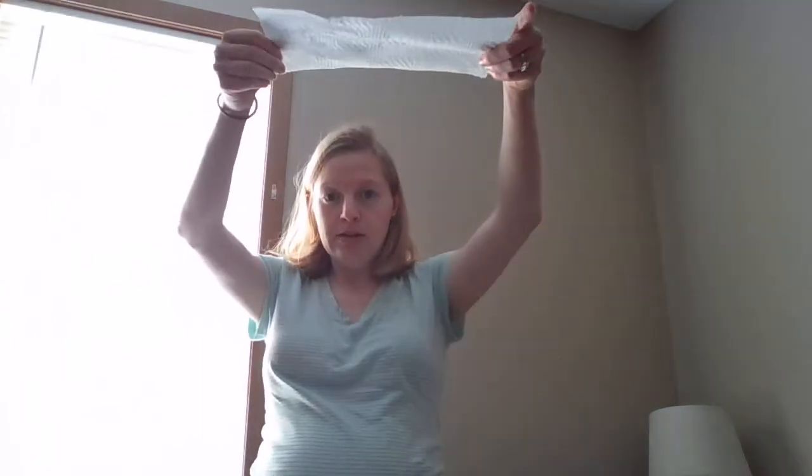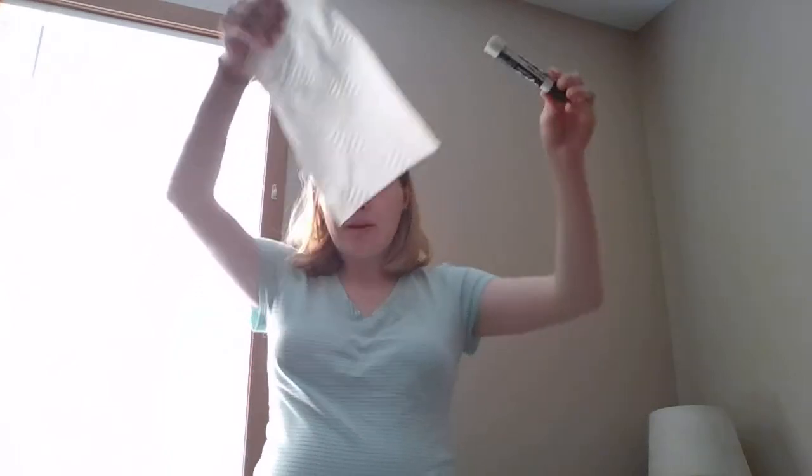Okay, now check this out. I have this paper towel. You notice how the paper towel falls more slowly? That's because of air resistance. The paper towel and its mass, compared to the marker, act differently. Now that one looked faster because of the way it was set. So air resistance is something that slows it down.